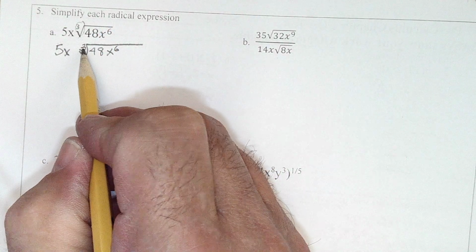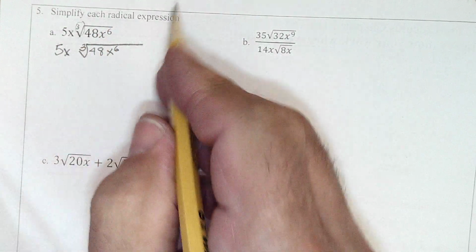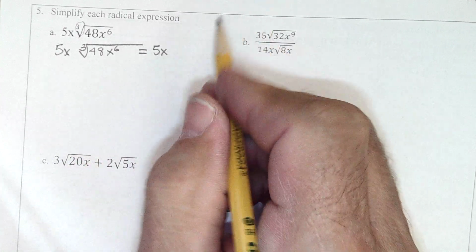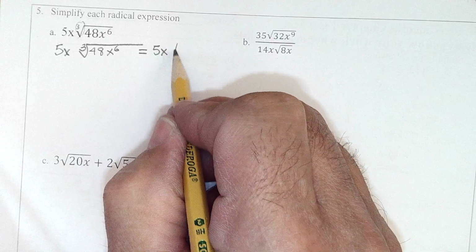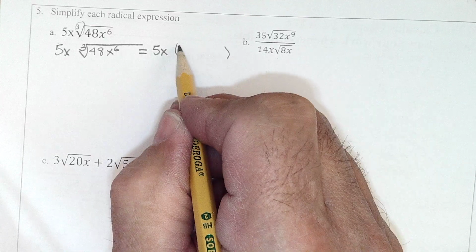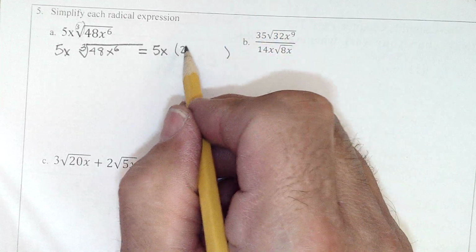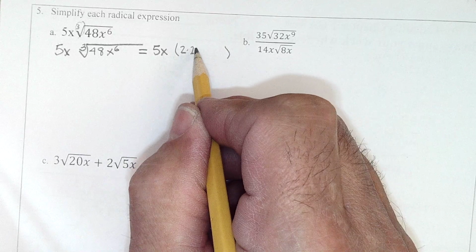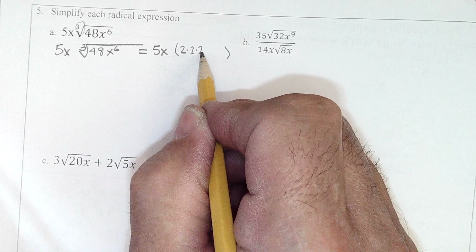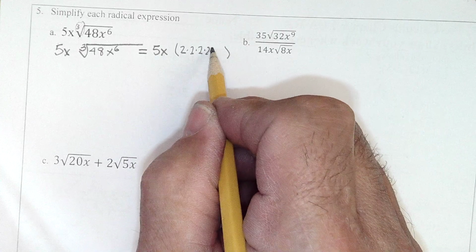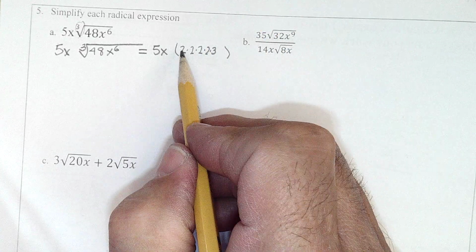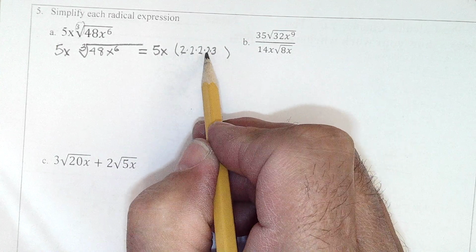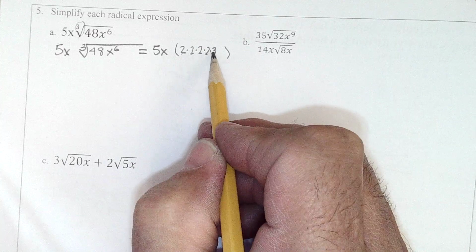Now, some of you knew the cube root means the 1/3 power, so some of you did it this way. Said 5 and X. You thought about 48 and said 48 is 2 times 24. 24 is 2 times 12. 12 is 2 times 6. And 6 is 2 times 3. Let's check. 2 times 2 is 4. Times 2 is 8. Times 2 is 16. Times 3 is 48.